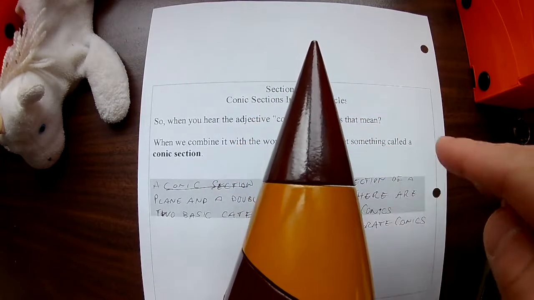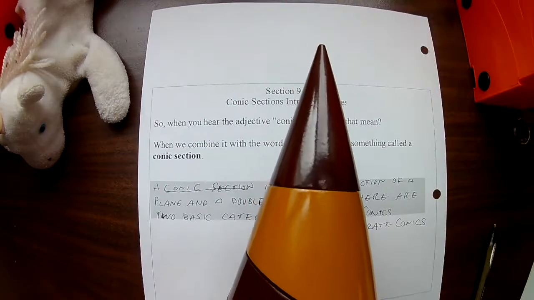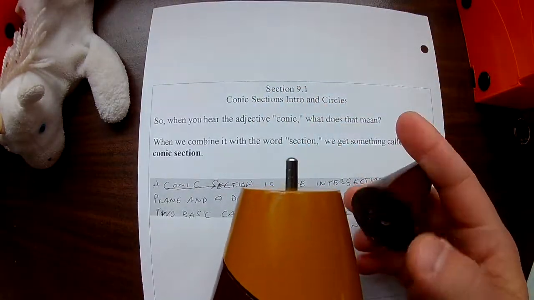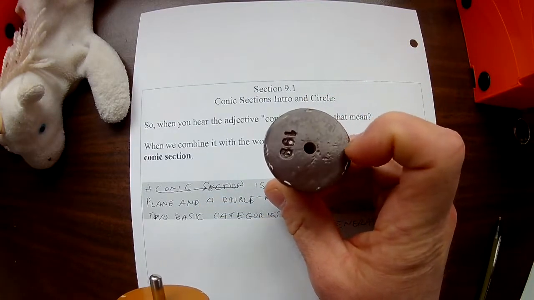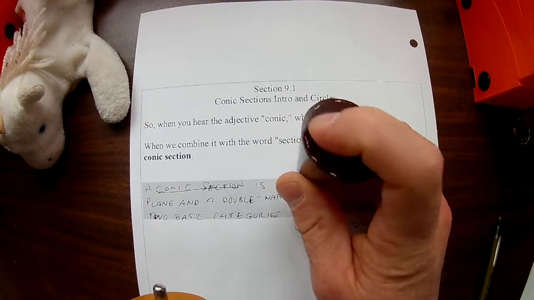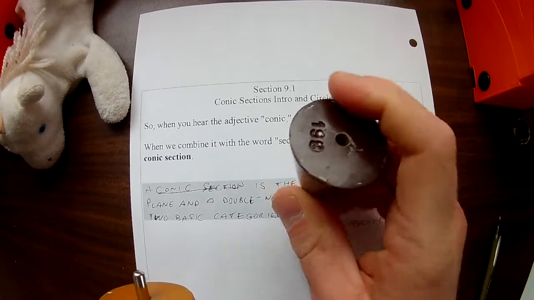I can slice what we call perpendicular to the axis. And when I slice perpendicular to the axis, I end up with this figure right here. And that figure, you may not know what it's called. It's called a circle. See how it's nice and round right there?